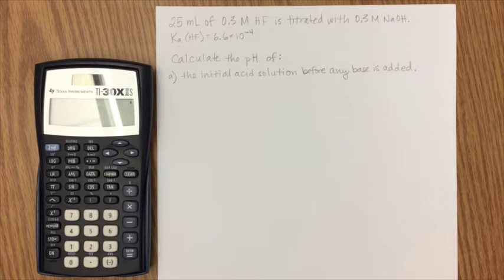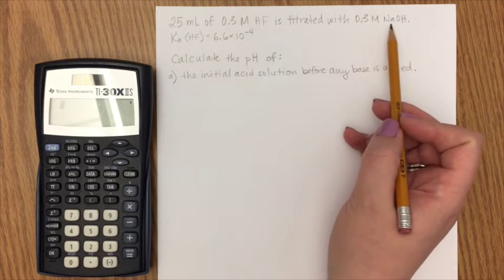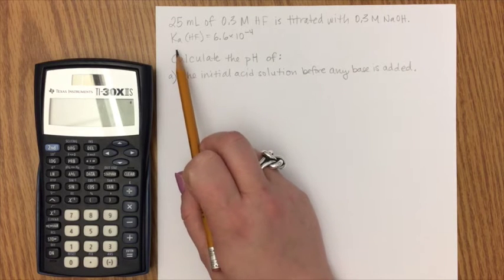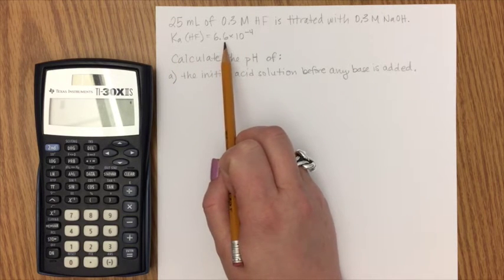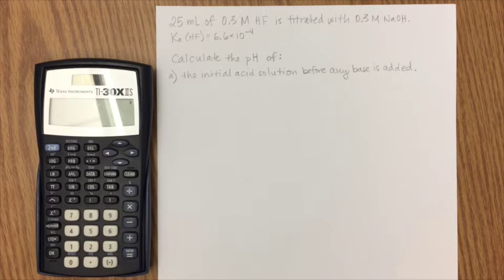Okay everyone, we're going to do a weak acid strong base titration problem. Similar to ones we've done in class, we're going to use hydrogen fluoride, or hydrofluoric acid, and we're going to titrate it with sodium hydroxide. And we have the Ka for hydrofluoric acid, 6.6 times 10 to the minus 4.